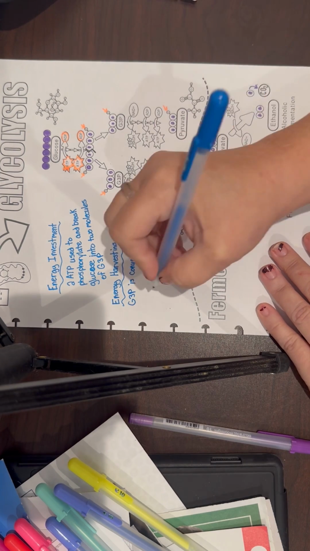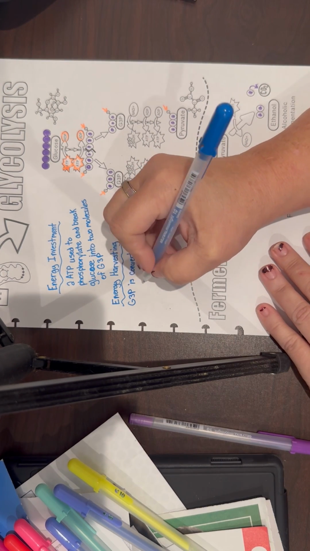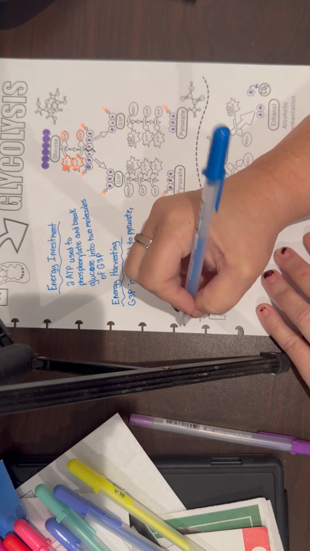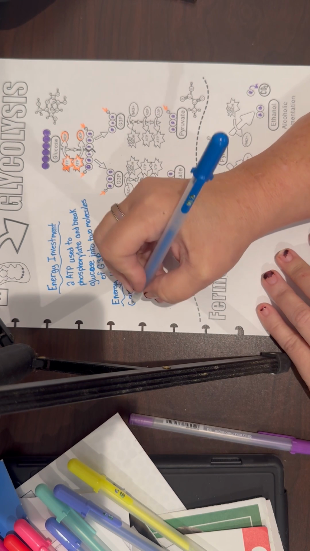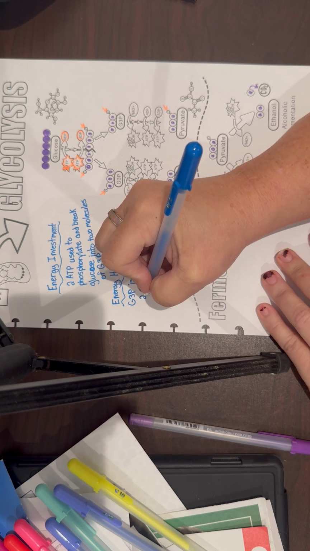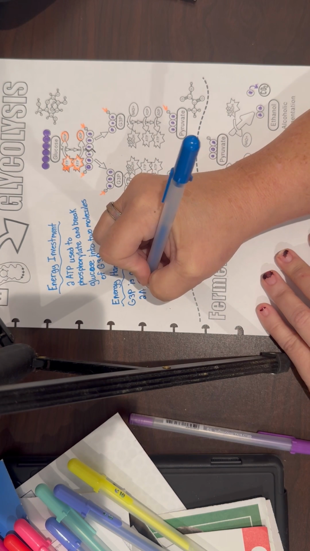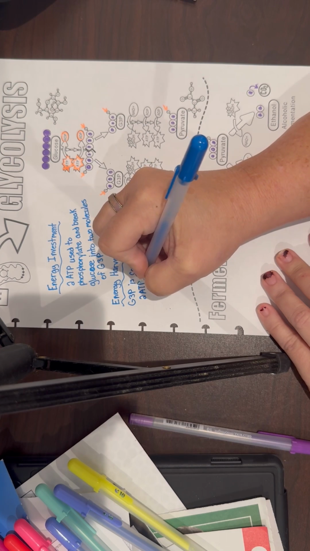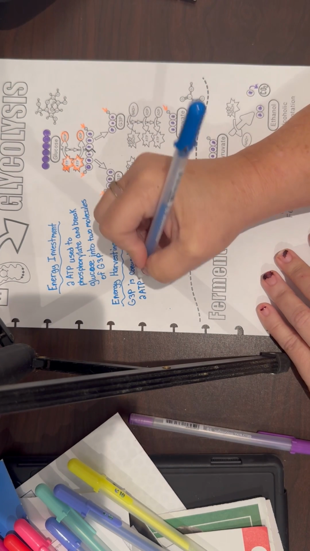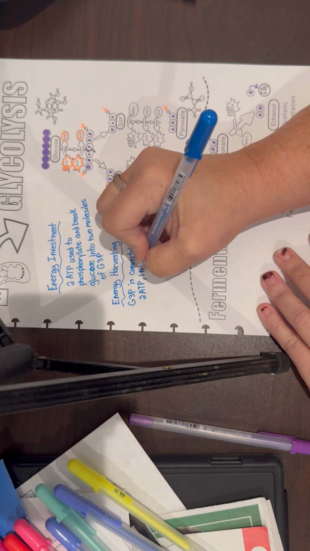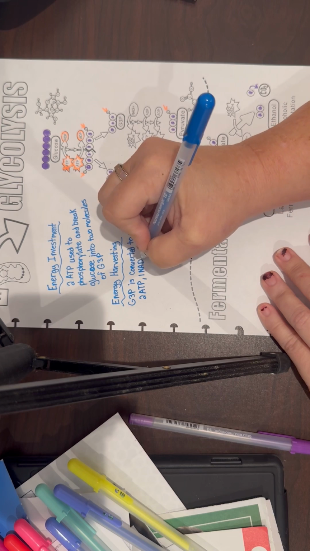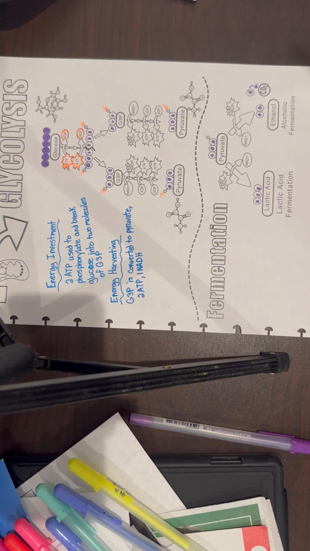And in that process, we get two ATP and we get one NADH. Now make sure you're paying attention. It's NADH, not NADPH.